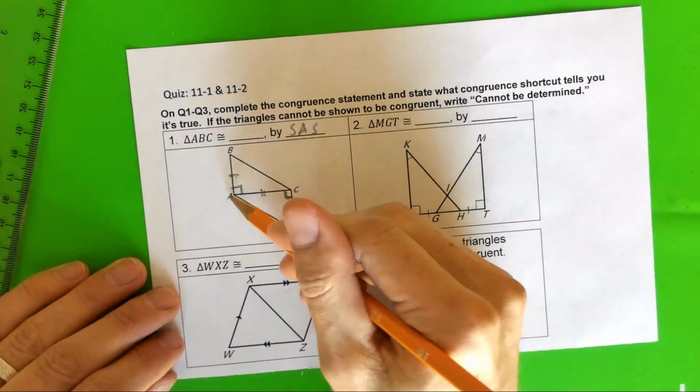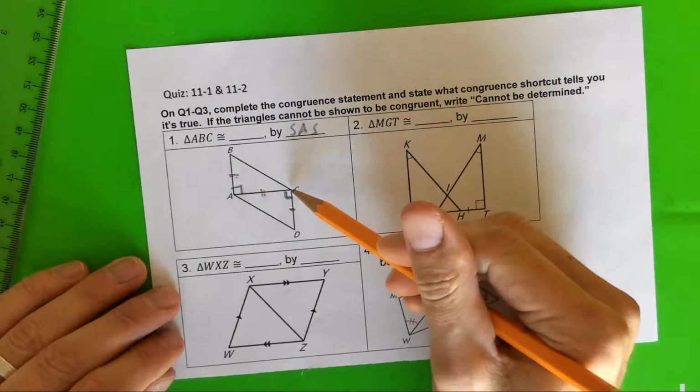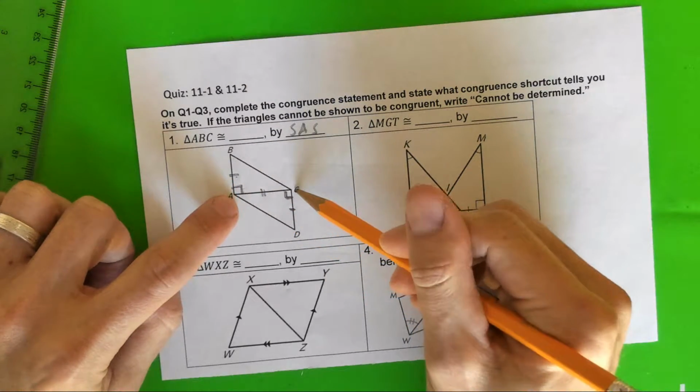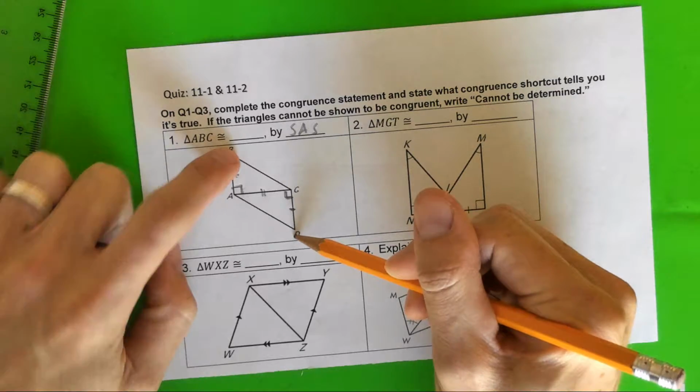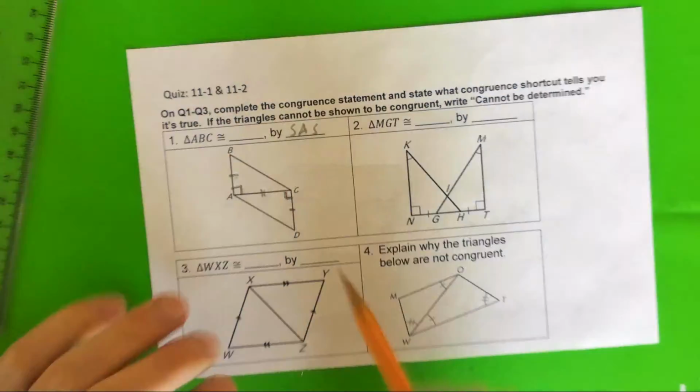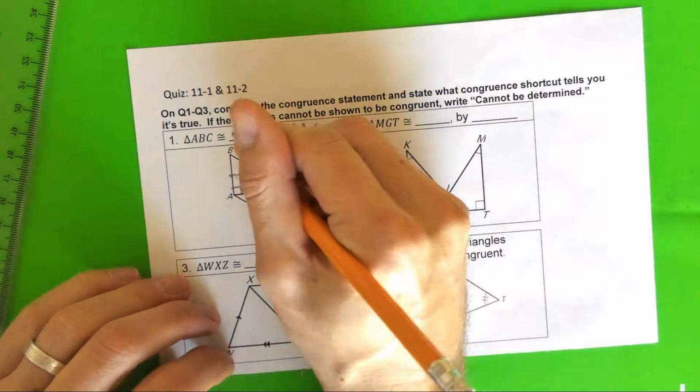So triangle ABC, then I can say is congruent to, and I need to put the points in the same order. So A corresponds with C, B corresponds with D, and then C corresponds with A. So ABC corresponds to CDA. They have to be in the correct order.